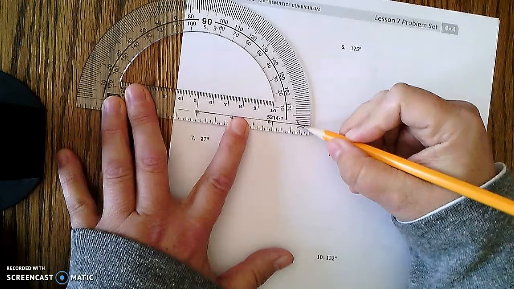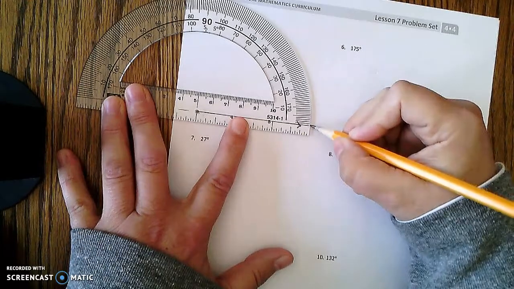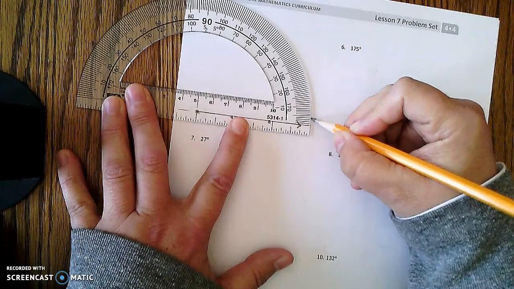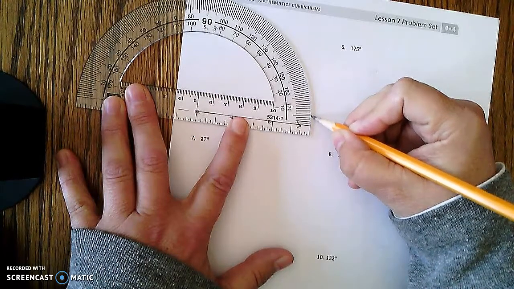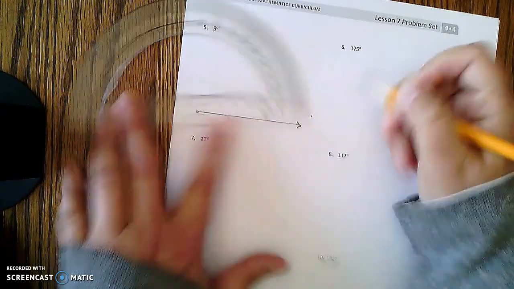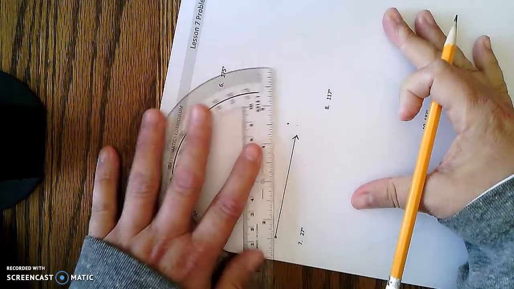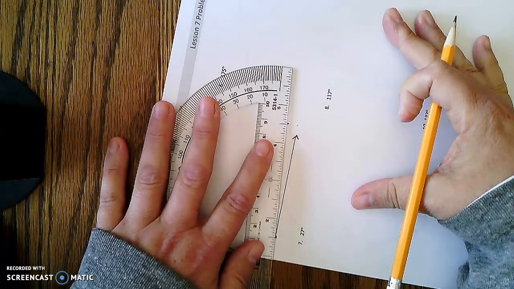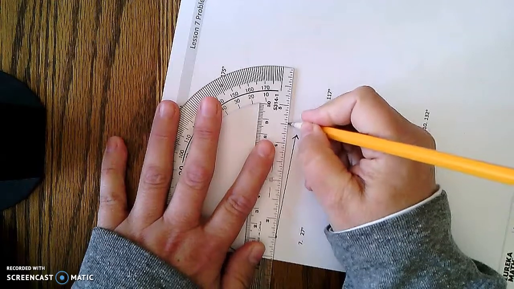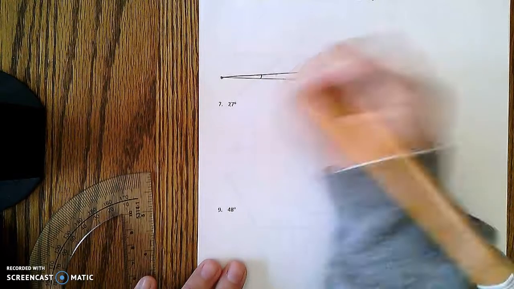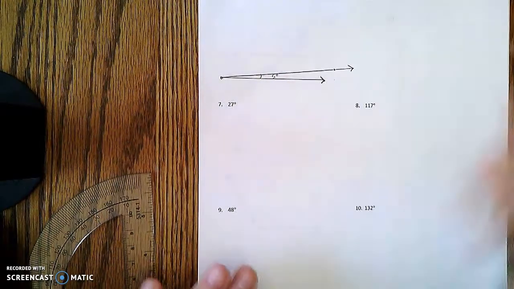So here's my 0 point. I'm going to start counting from here. 1, 2, 3, 4, 5. And I'm going to put my dot or my point at the 5-degree angle mark. And I'm going to turn my paper and my protractor. I'm going to connect the vertex to that 5-degree point. You can see that that is a super skinny angle, 5 degrees.